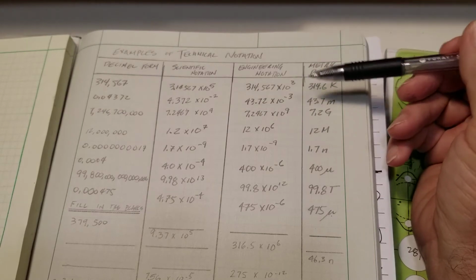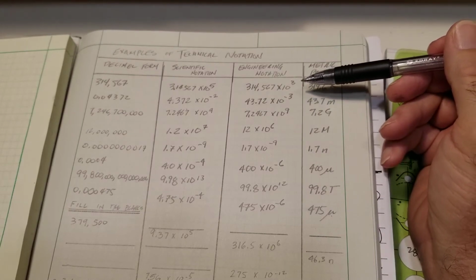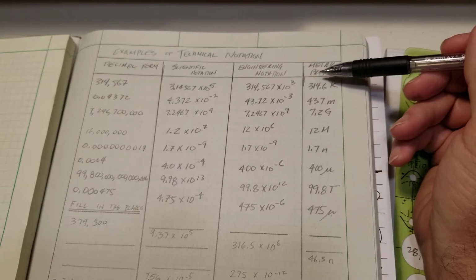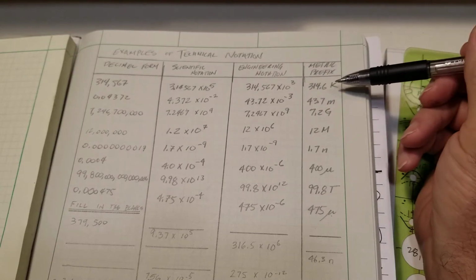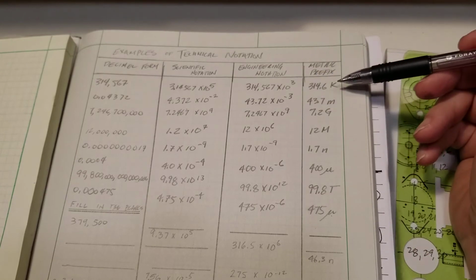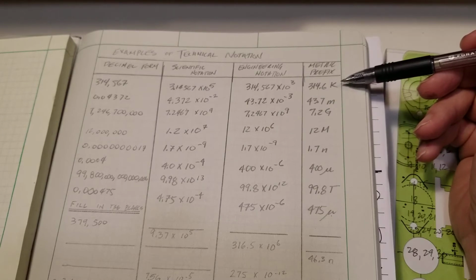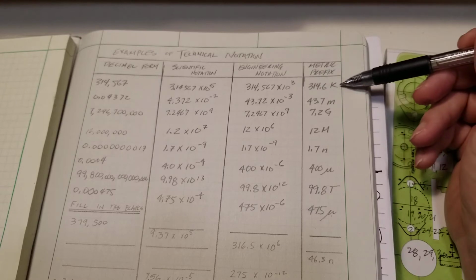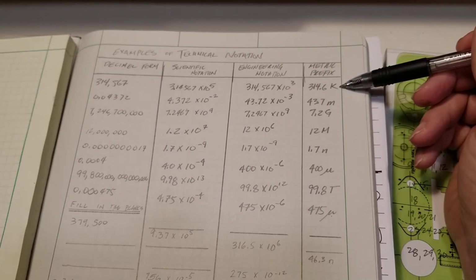And then there are some charts available to you in a handout, and it tells you what these different prefixes are. You need to pretty much commit these to memory. This will not take very long, but 10 to the 3 is a kilo. So that's how we do it here.